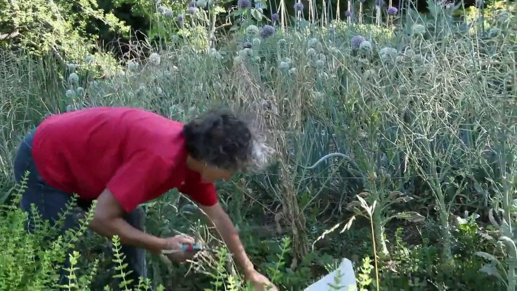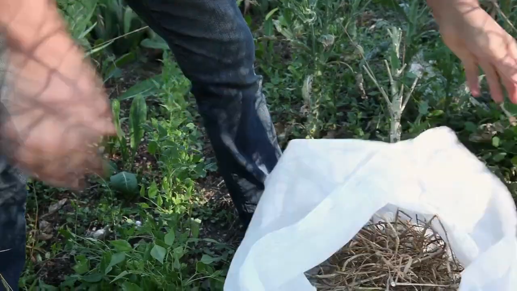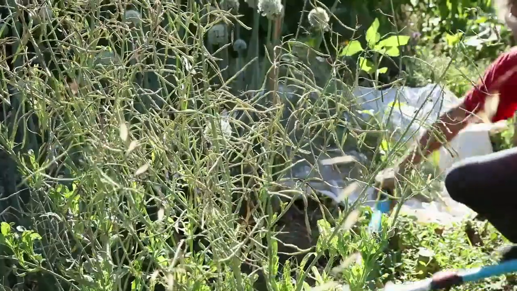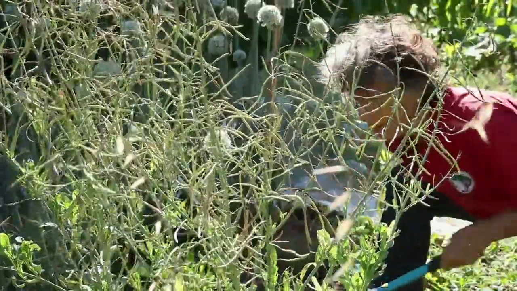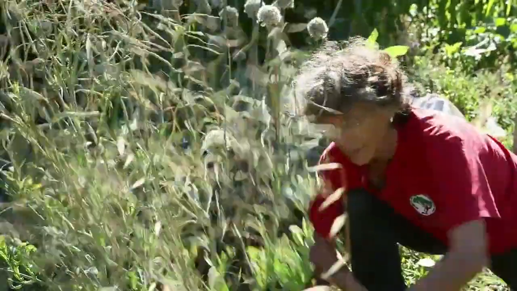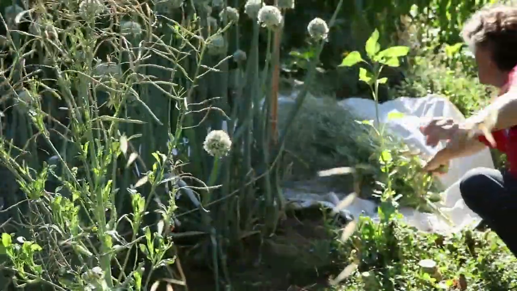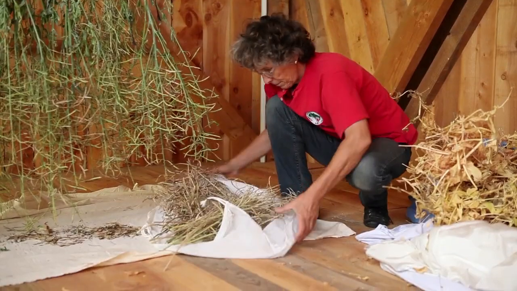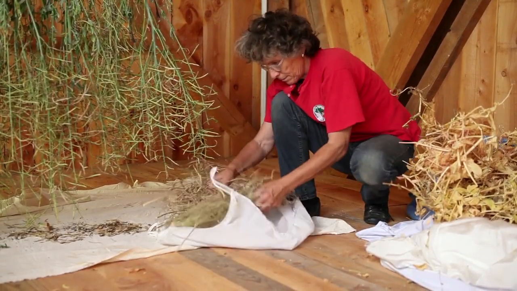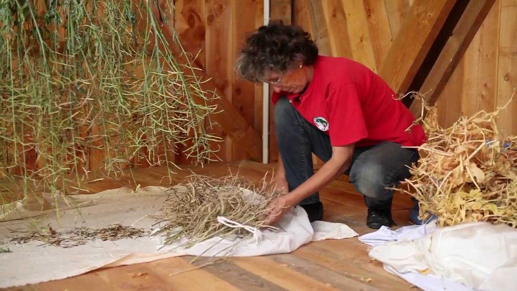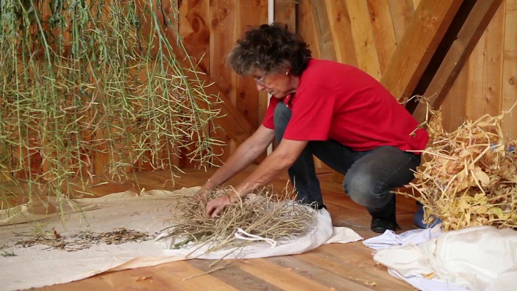To avoid losing seeds, you can harvest them one by one as they ripen. You can also harvest the whole plant before full maturity of all the seeds. To complete the process, you should ensure that they dry fully in a well-ventilated place protected from sunlight.